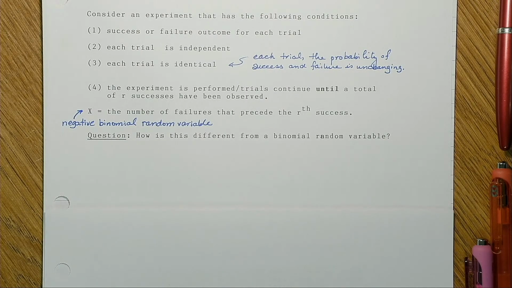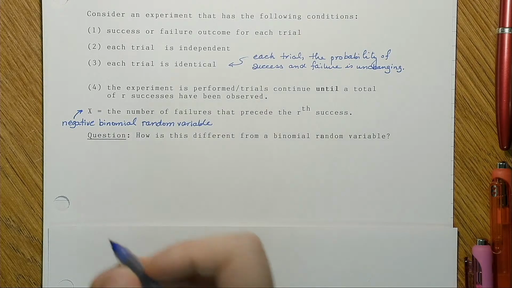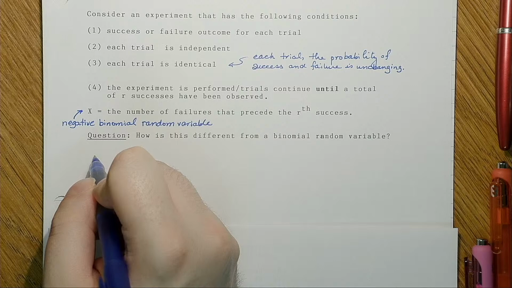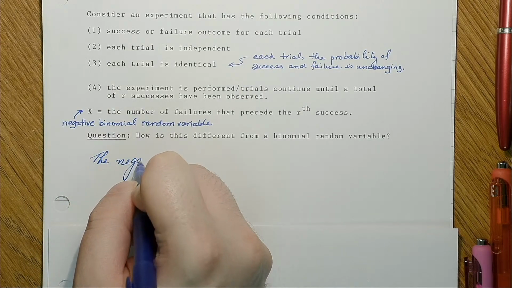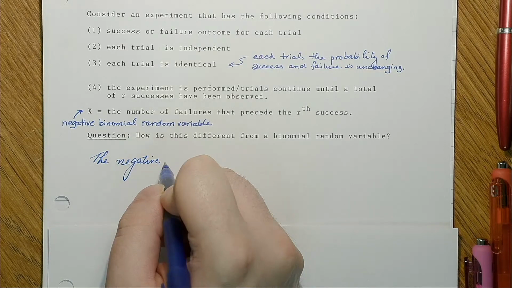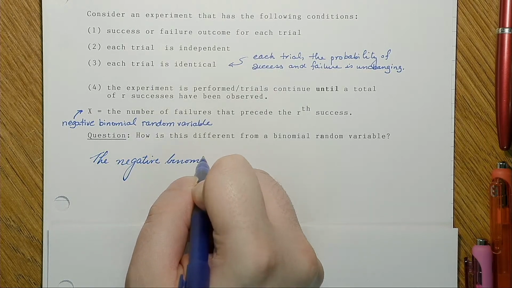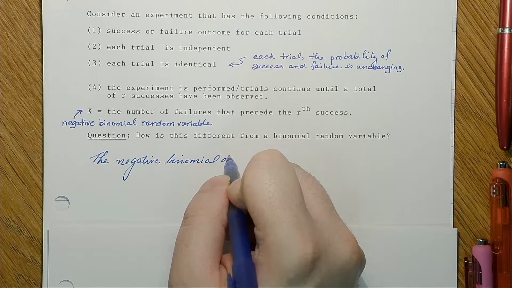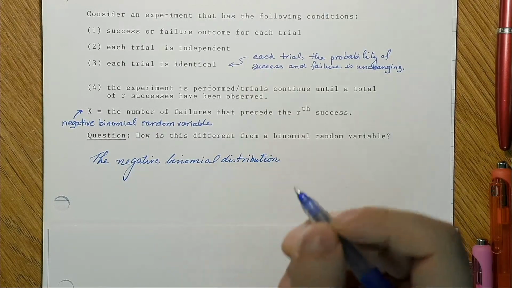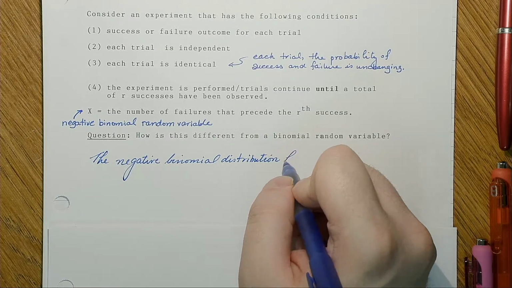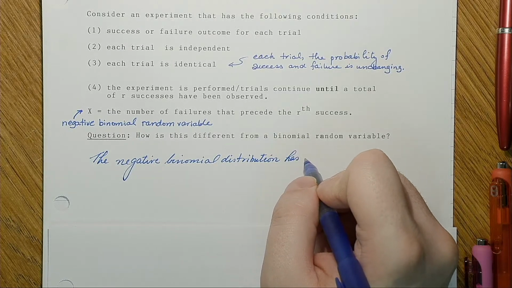So the question then becomes, how is this different from a binomial random variable? And the answer to that is the negative binomial distribution has a fixed number of successes.